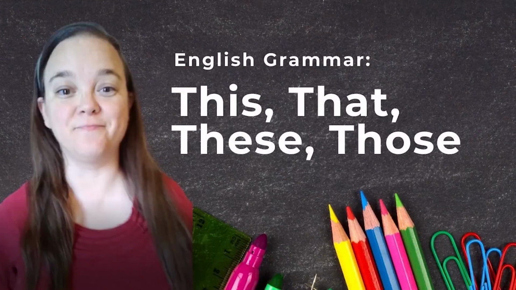This, that, these, and those. Let's talk about when to use these 4 words. This. We use the word this for one thing that is close to us.